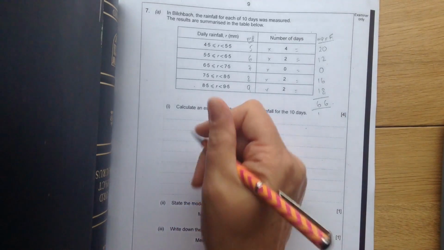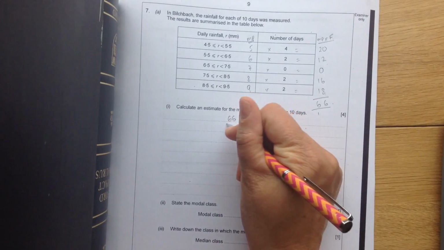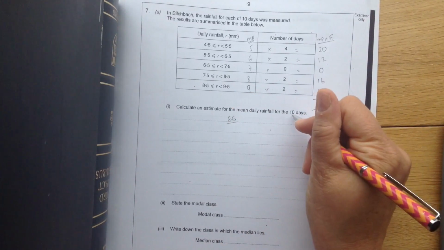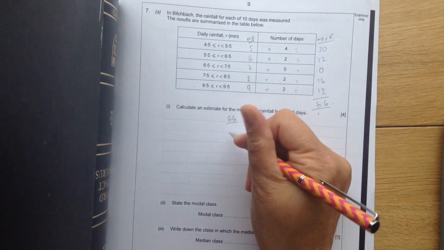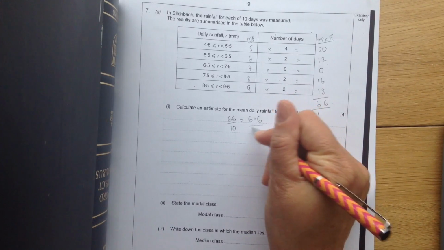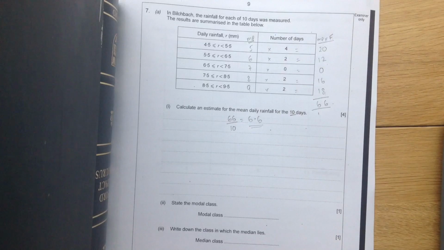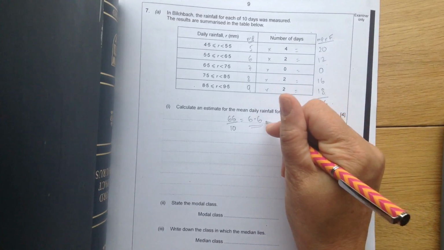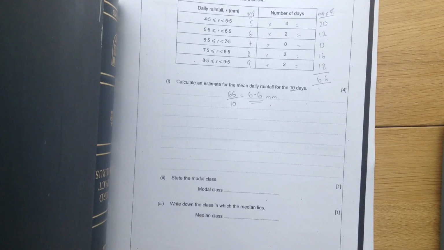Okay. Right, to find the mean then, it's the sum of the observations, so it's the sum of all the values, 66, divided by the number of values. Well, it was 10 days, and these, when you add them up, add up to 10 as well. So divide it by 10, 6.6. And I'm happy with that because it lies within these values, so that's a good check. And that's millimetres.